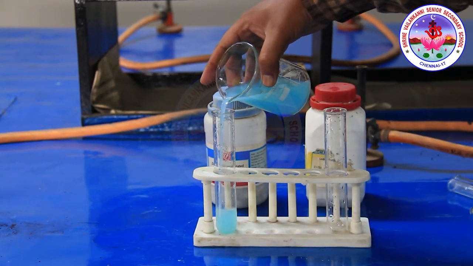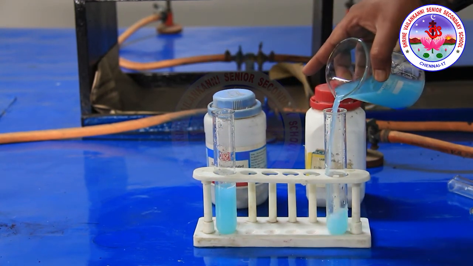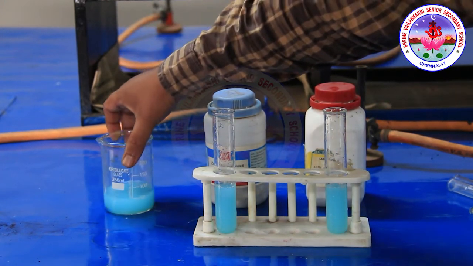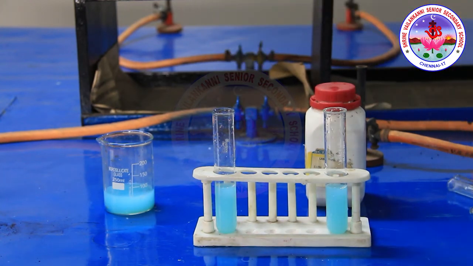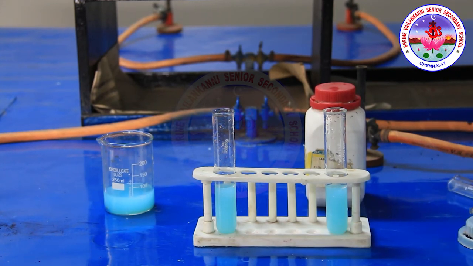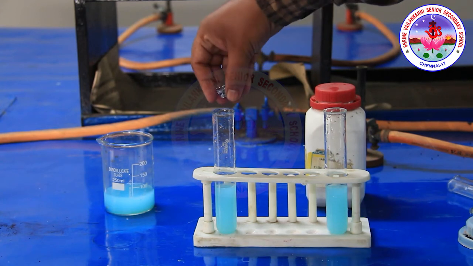I have two test tubes. The two test tubes contain copper sulfate solution. Now I am going to put zinc metal in one test tube. In the other test tube I am going to put iron filings, that is iron metal. This is zinc metal.